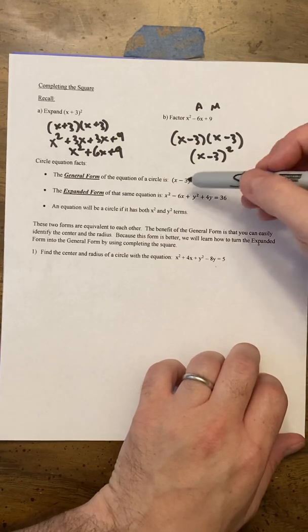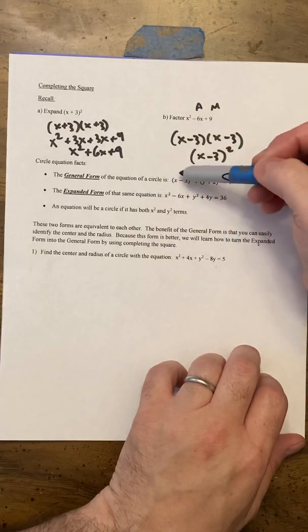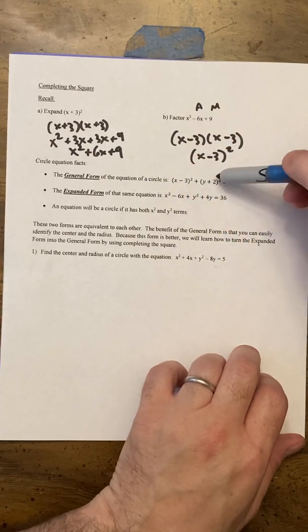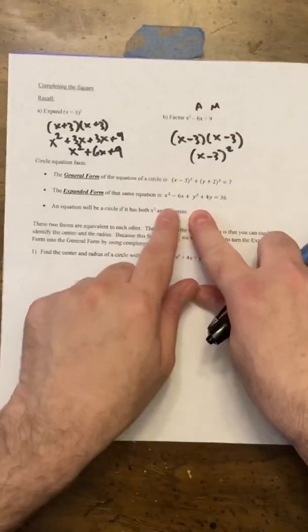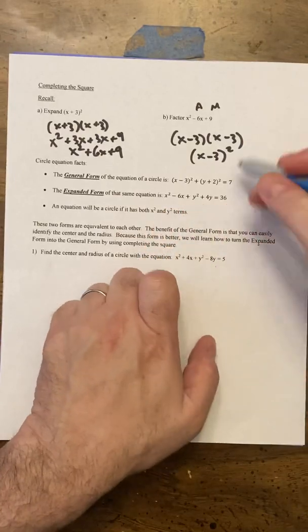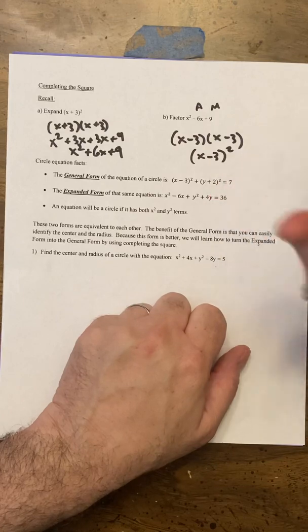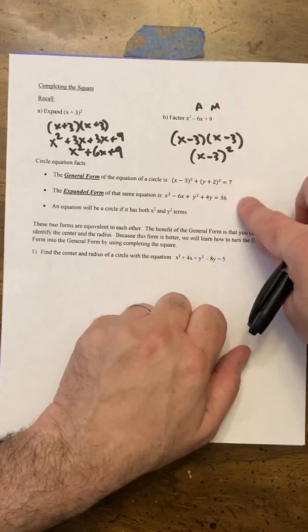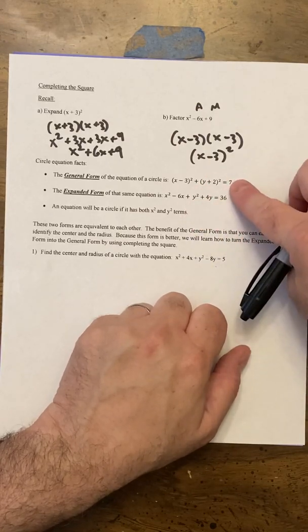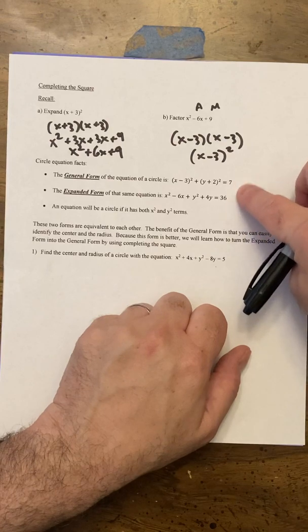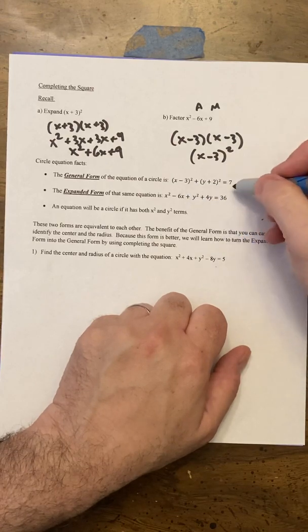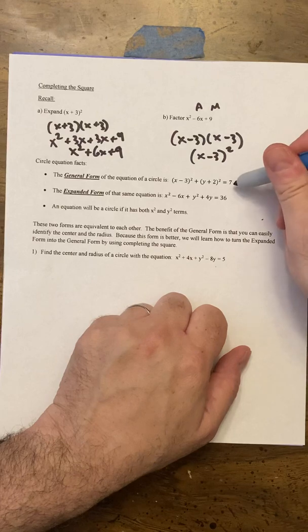But you could FOIL this out, just like we did here, and we could rearrange it to make the equation look like this. These two equations look very different, but they are actually the same equation in different forms. How are these equivalent? Because they've been rearranged.